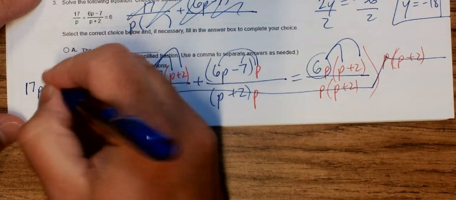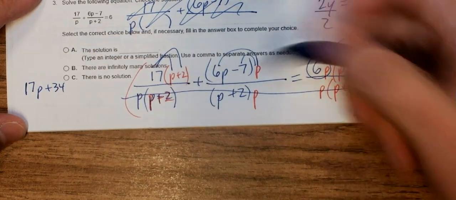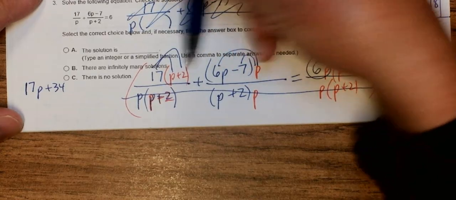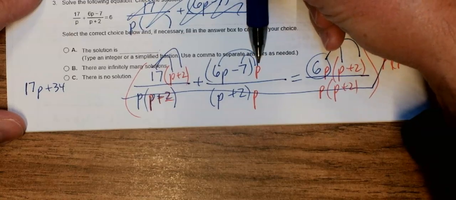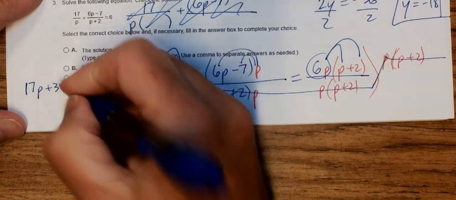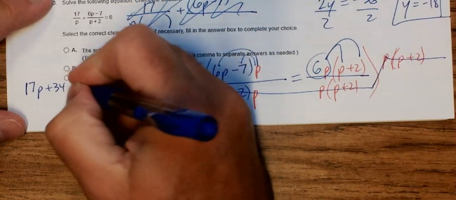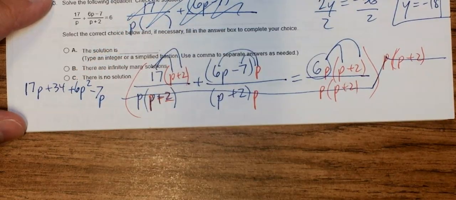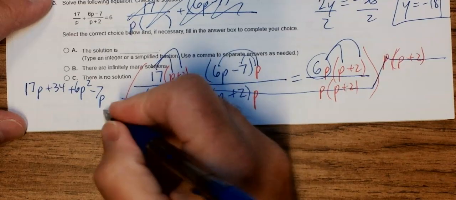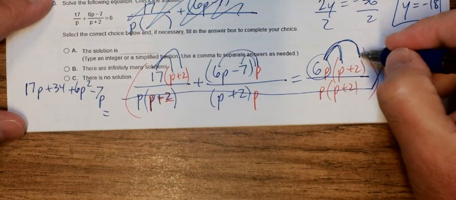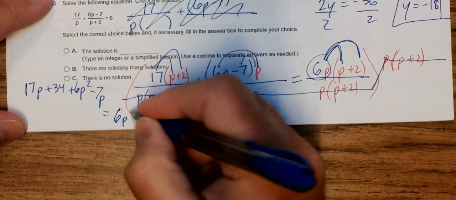17p plus 34. Then the next one, 6p squared minus 7p. I really ran out of room. Equals, on the other side, 6p squared plus 12p.